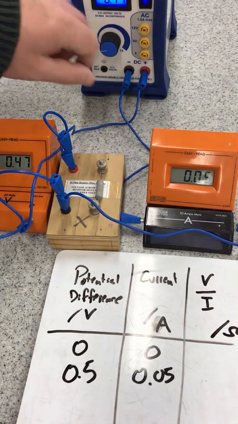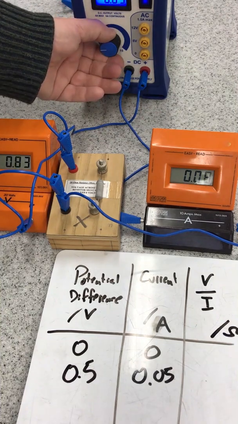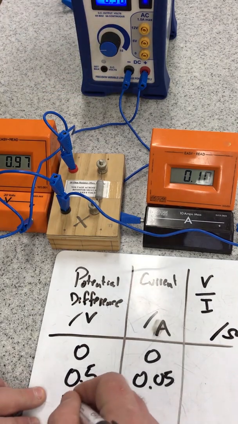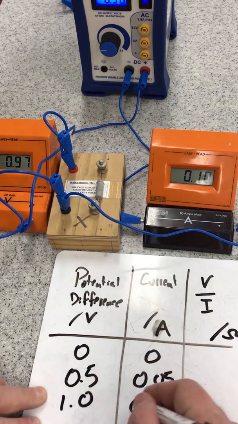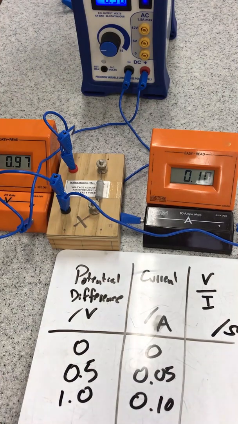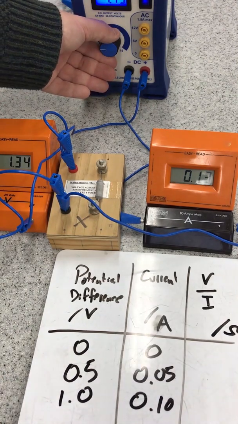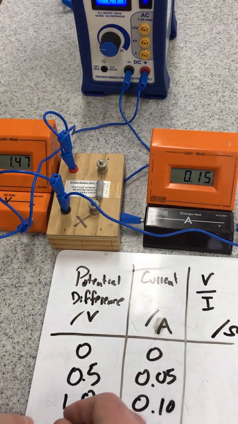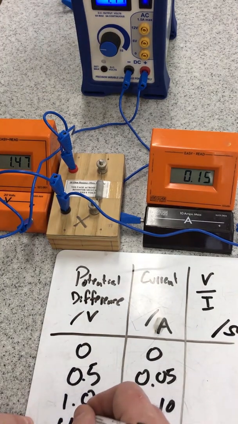Okay, so what I do now is go up to 1 volt. I'm going to go as close as I can to it, so 0.97. Then 1.4.